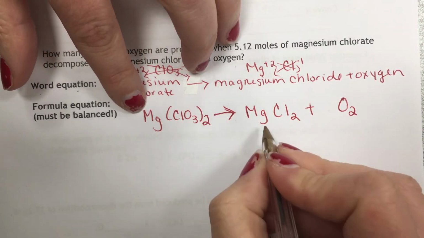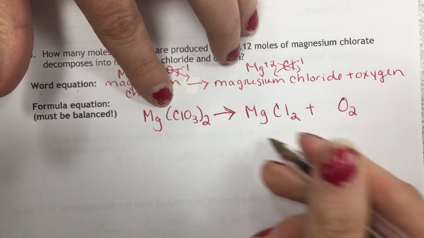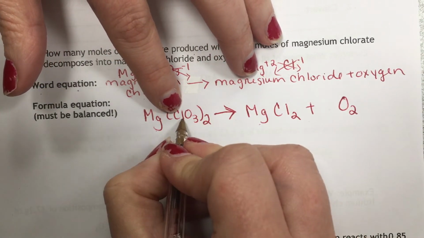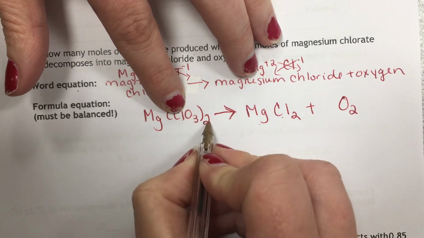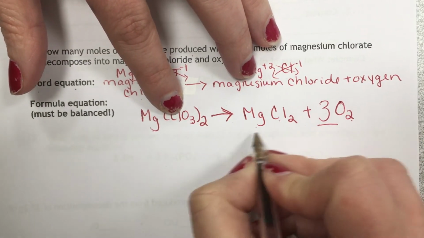So we have 1 magnesium, 1 magnesium. Chlorate is broken down, so we can't just count it as a group. So we have 2 chlorines here, 2 chlorines here. And we have 6 oxygens here and 2 here. So we just need to add a 3 and we're balanced, okay?